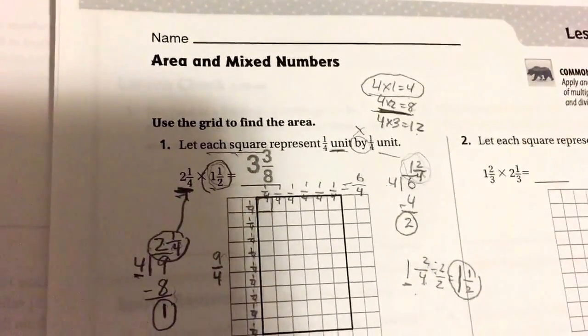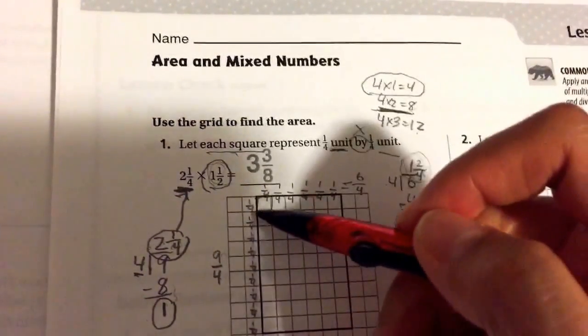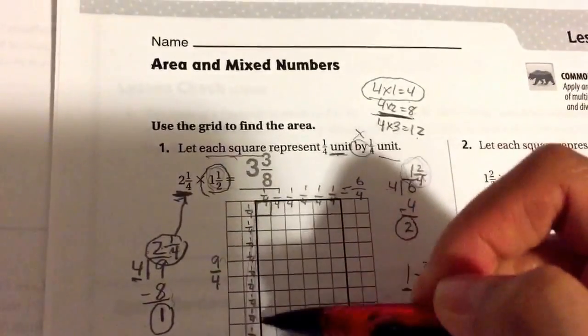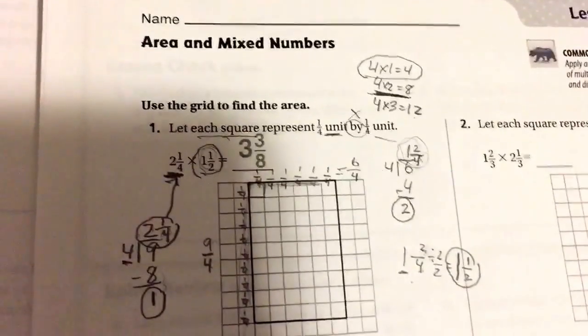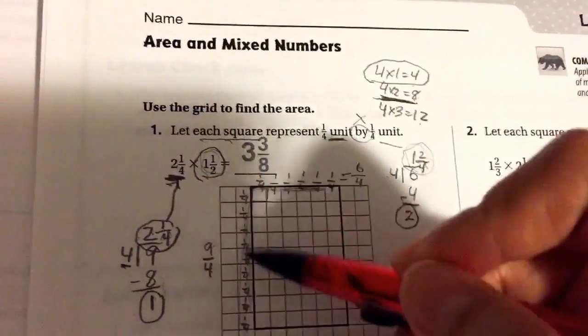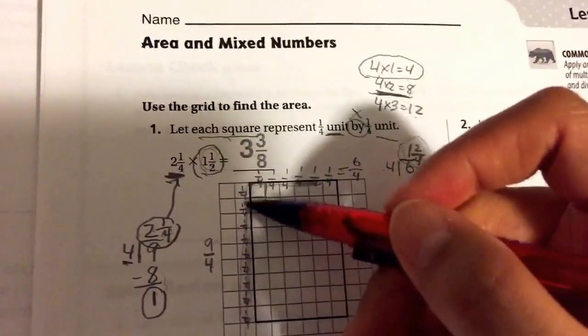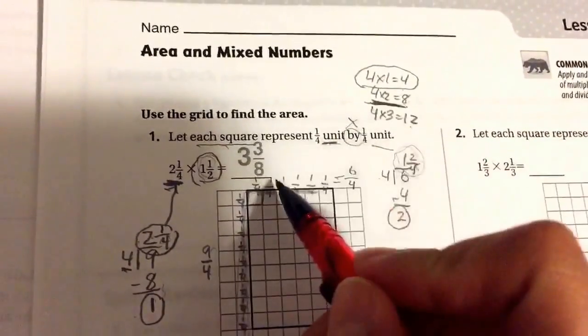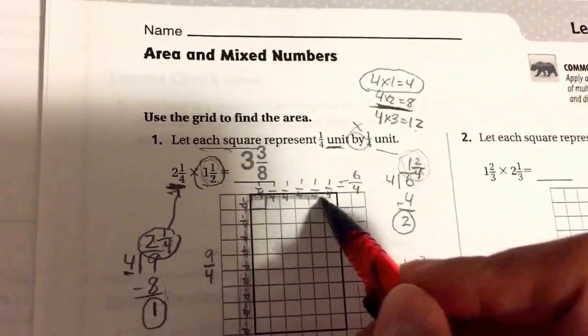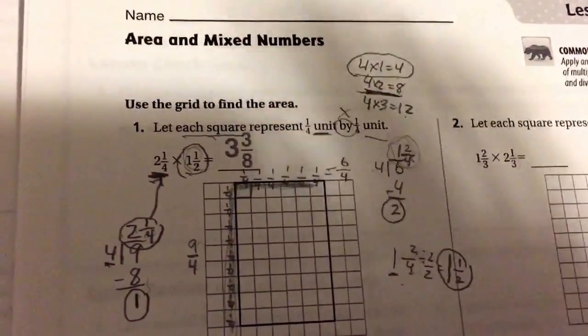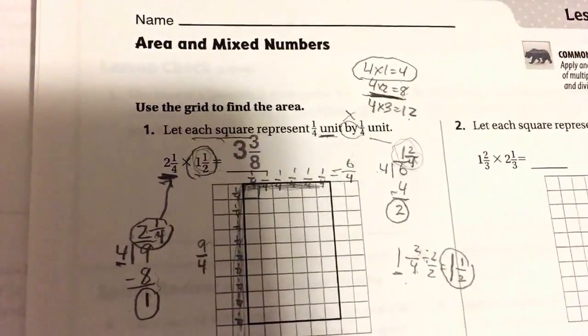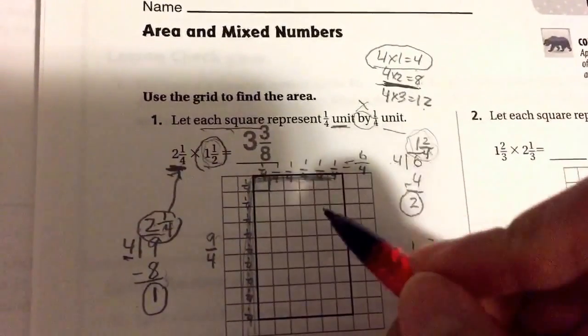So what they did here was they represented 2 1/4 and 1 1/2. That's all they did so far. So your first step is to draw a picture that has 2 1/4 in its length and 1 1/2 in its width. Once you get that, that's the first step. Are there any questions on the first step? Okay, now the second step.